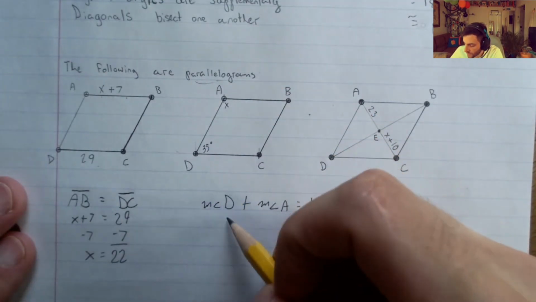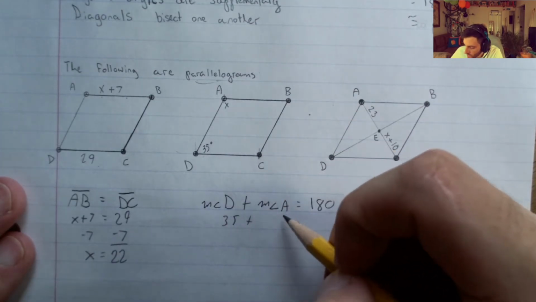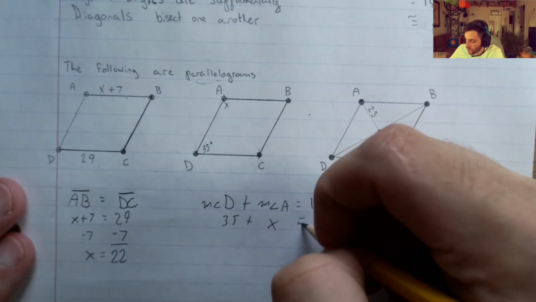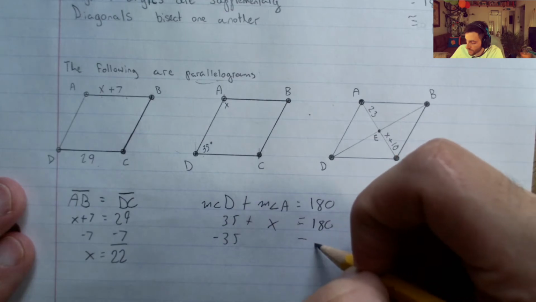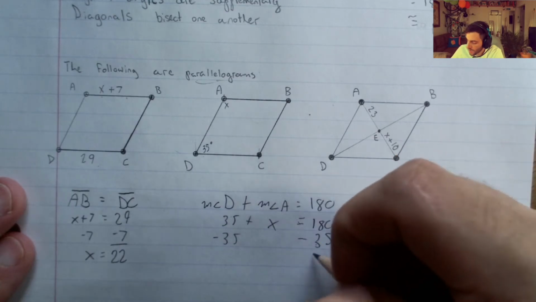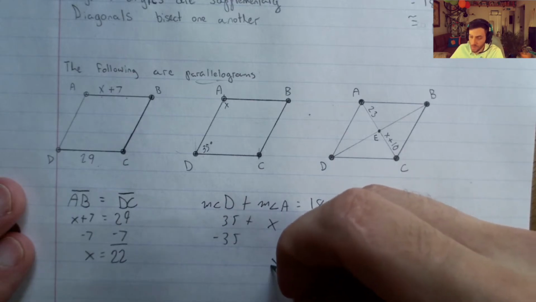Substitute our values in for angle D. We know it is 35 plus, we'll say our unknown of x is equal to 180. Subtract everything out, and we end up getting a value of 145 degrees equal to x.